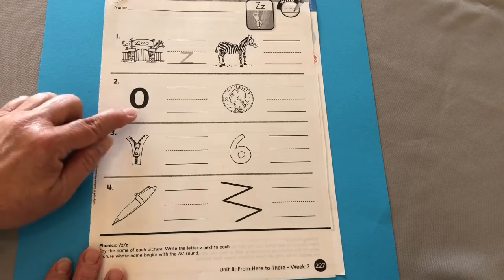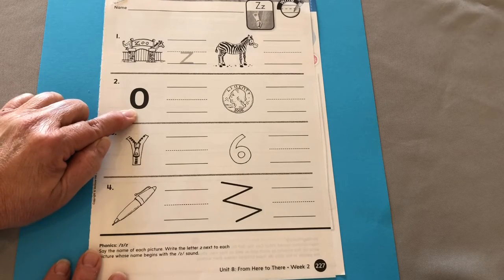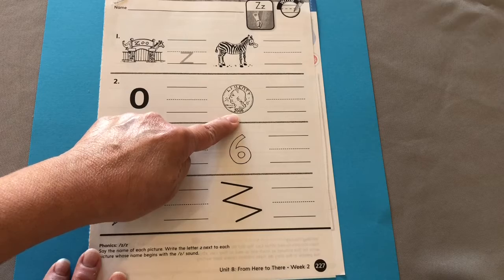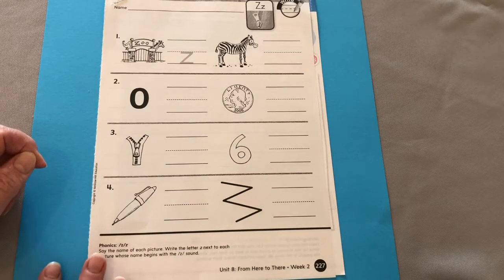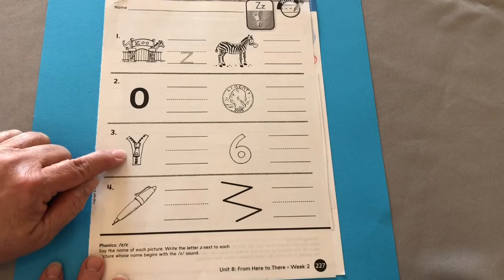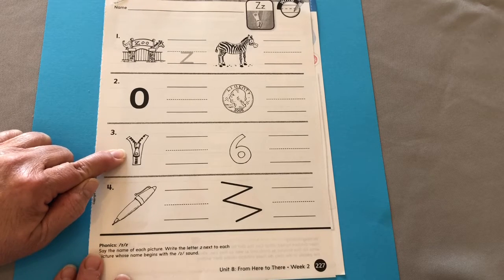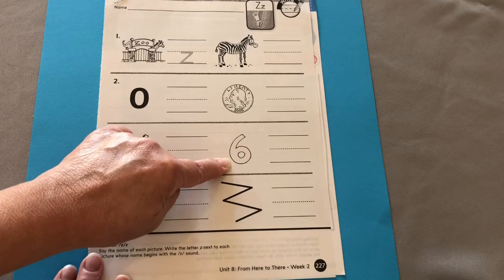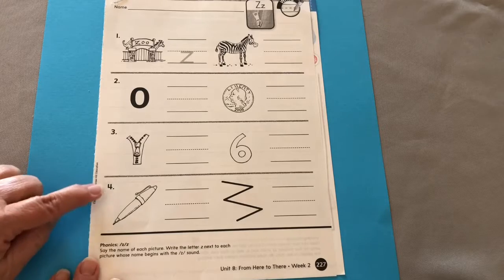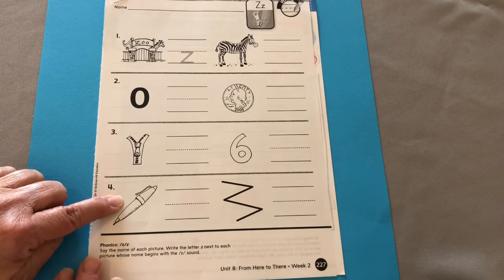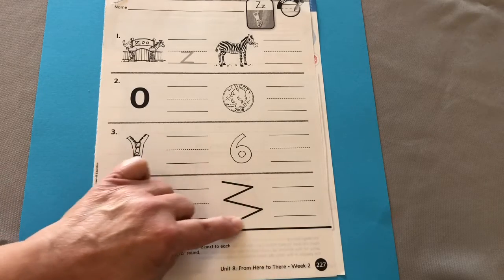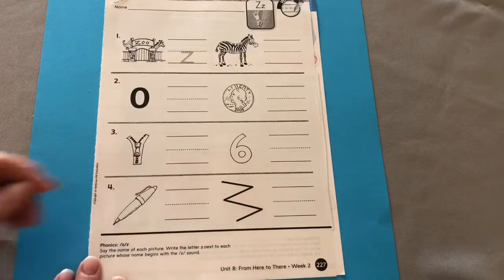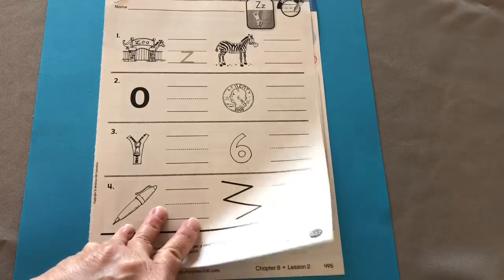Zebra. If you hear Z at the beginning, you should write Z on this line here. Number 2, zero. Quarter. Number 3, zipper. Six. Number 4, pen. And zigzag. That was a word we read in our little book. And if I went too fast, just stop the video, go back, and hear it again.